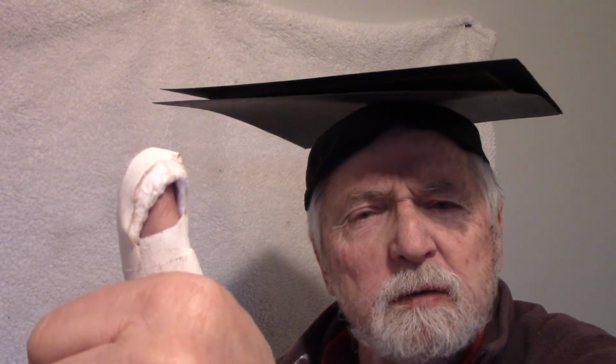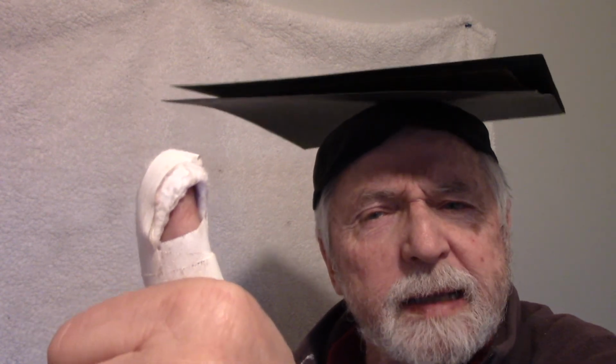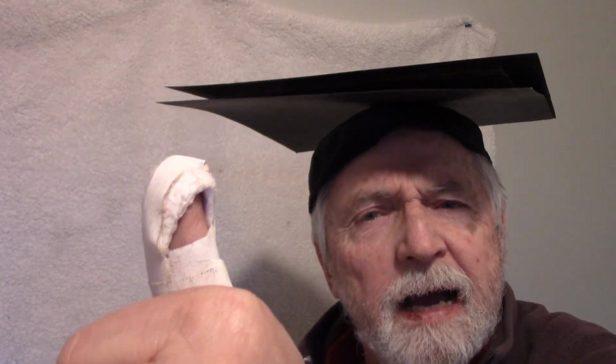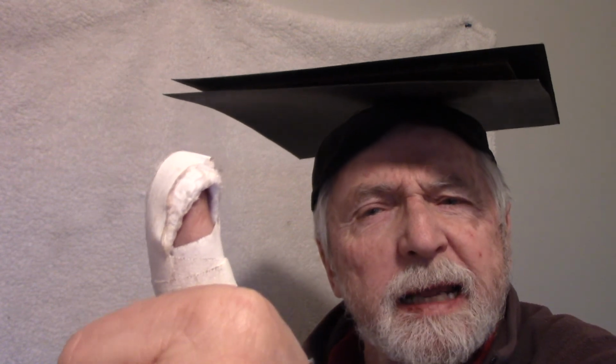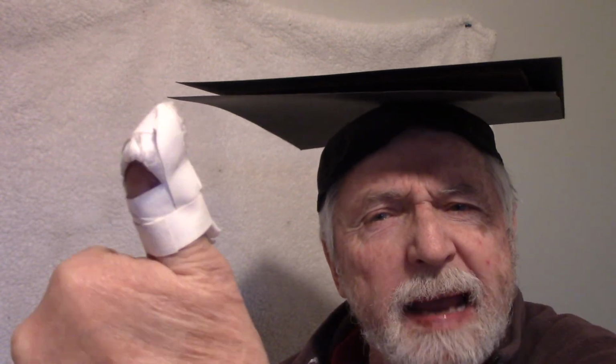I was sucking my thumb, and I bit my thumb. Injured it. No, I wasn't. What happened was I was peeling an apple and a little bit careless, and I slashed my thumb a little bit, so I've got a little bit of a Band-Aid on it, but it's nothing serious.